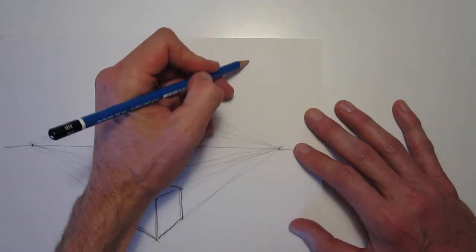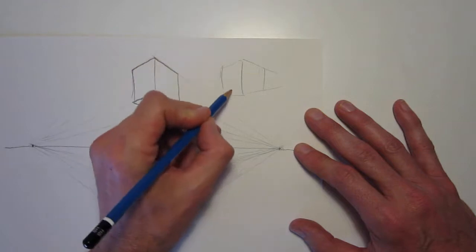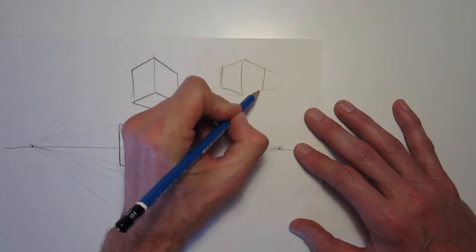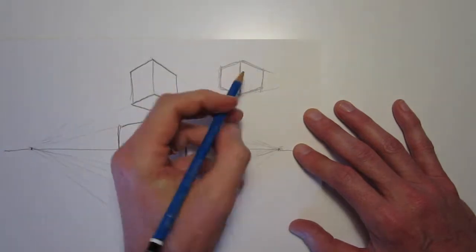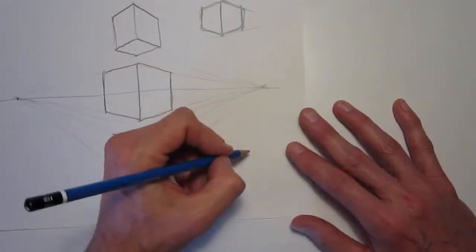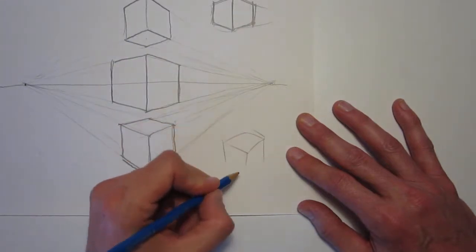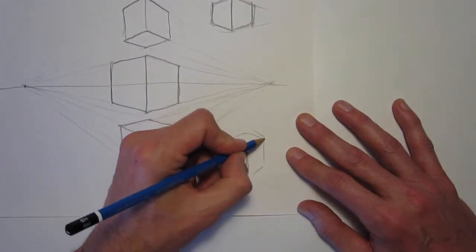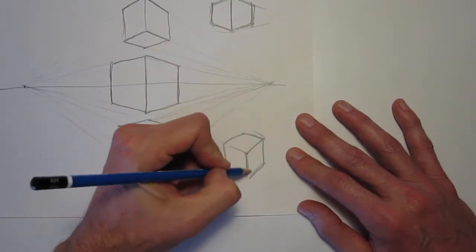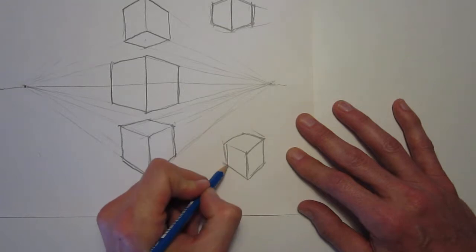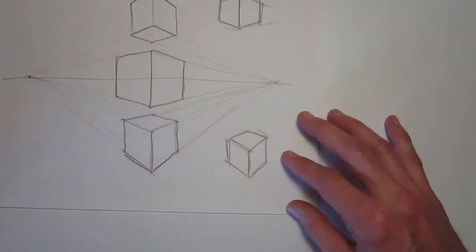Once you get used to it, you can draw yourself a three-dimensional cubic form without having to worry so much about actually drawing that horizon line. But you need to try it a few times for real, maybe with a ruler, that helps, before you get the idea of how it's supposed to look.